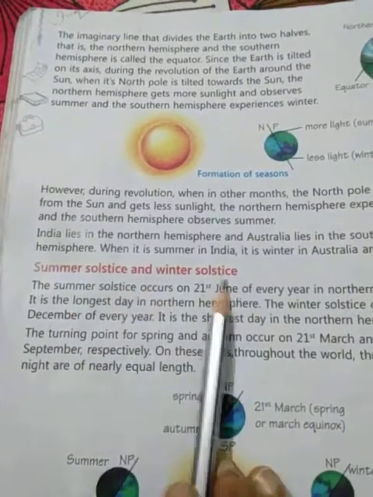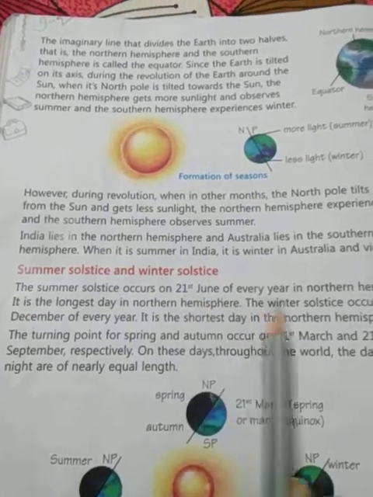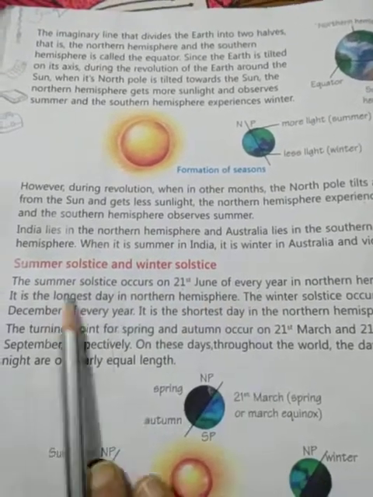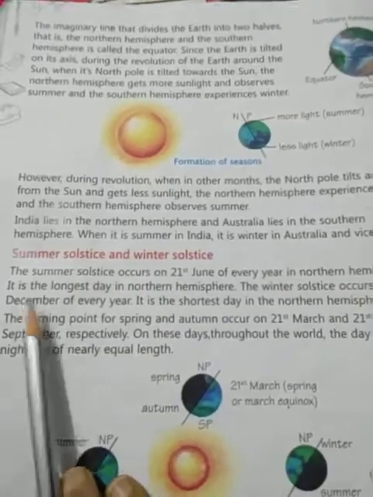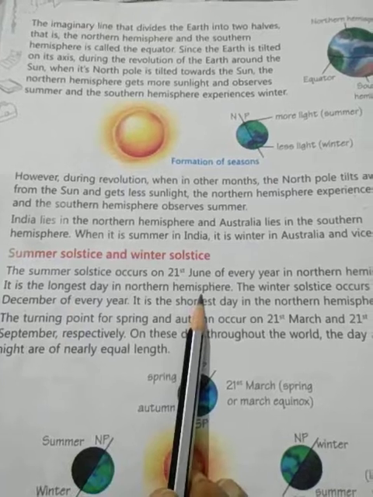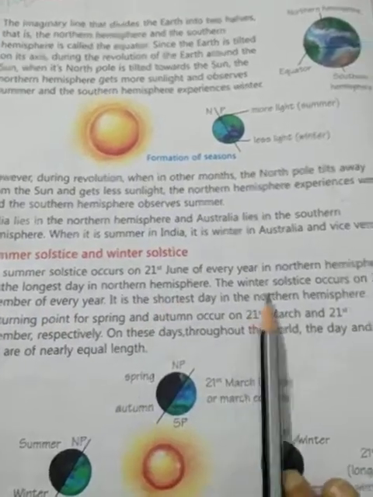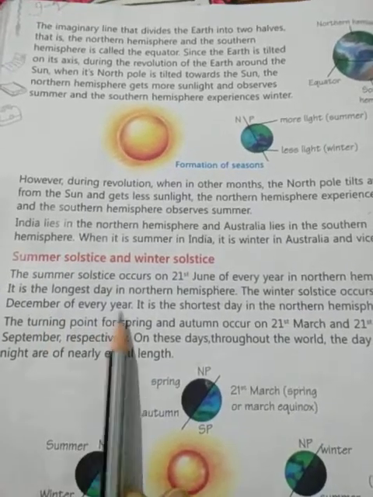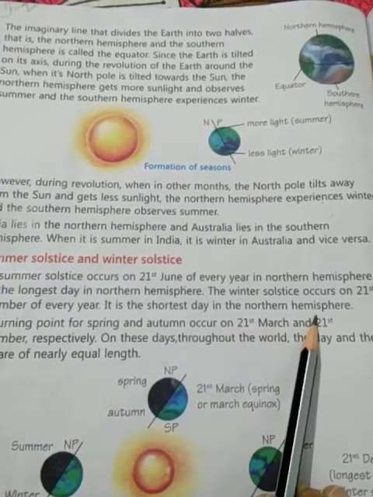Now you have to understand about summer solstice and winter solstice. The summer solstice occurs on 21st June of every year in the northern hemisphere. It is the longest day in the northern hemisphere. The winter solstice occurs on 21st December of every year. It is the shortest day in the northern hemisphere.